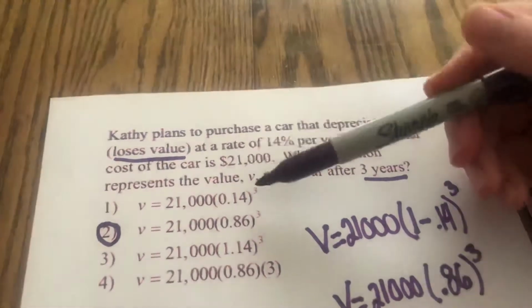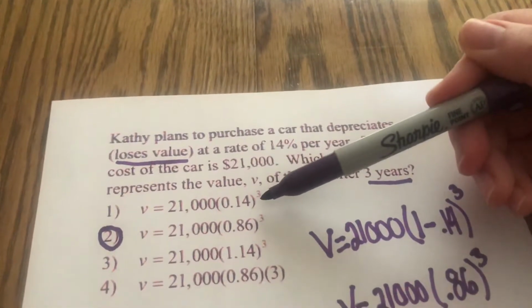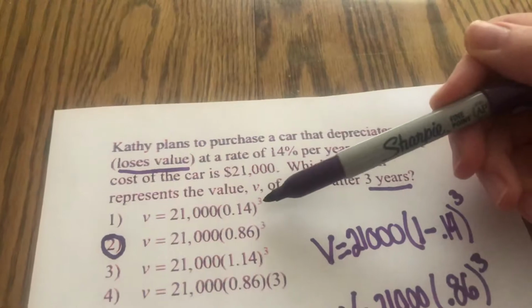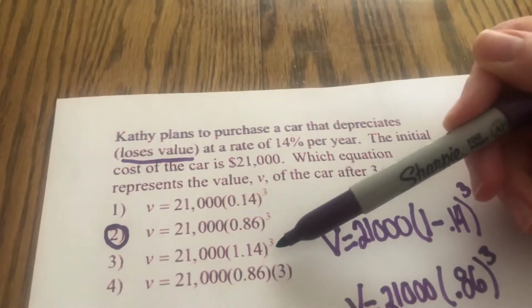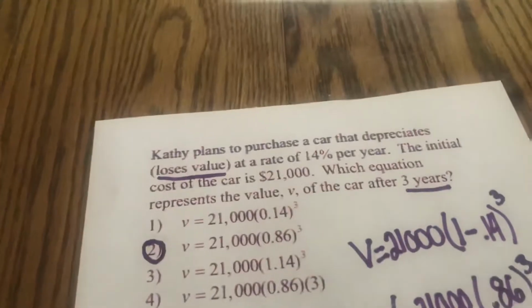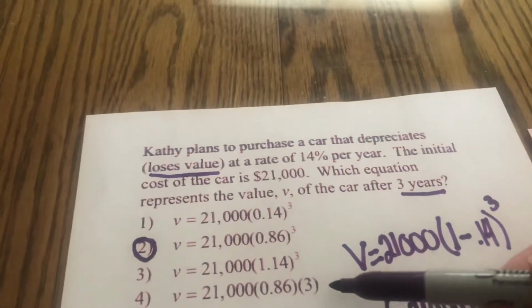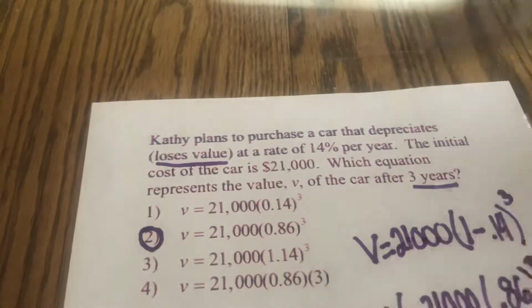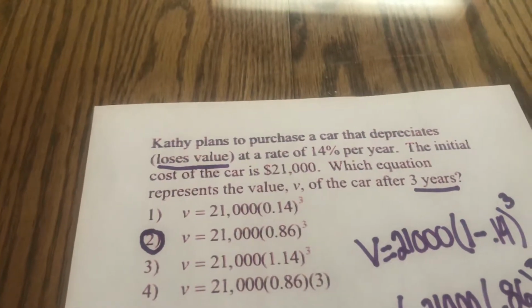A couple things to notice here. They just put in the rate. They didn't have that 1 minus our rate. Here, they made it a growth. They did 1 plus 0.14, giving us 1.14. The problem here is they said multiply by 3 as opposed to putting it to the third power.